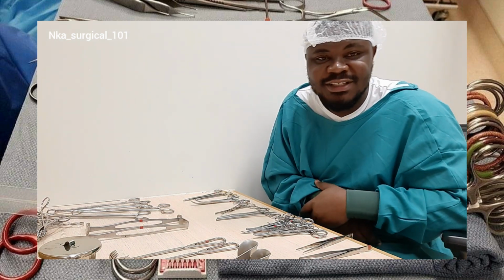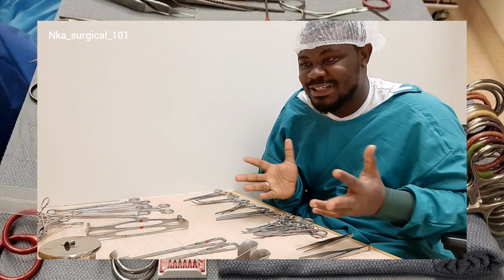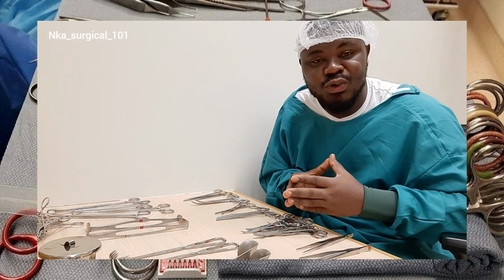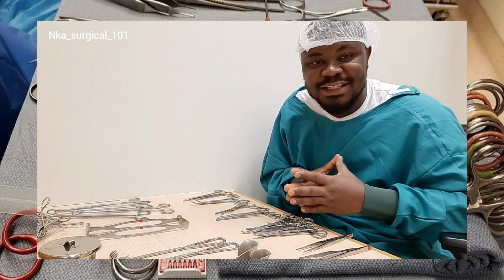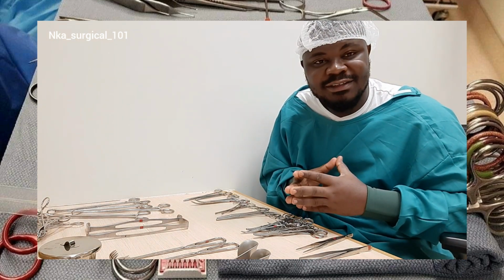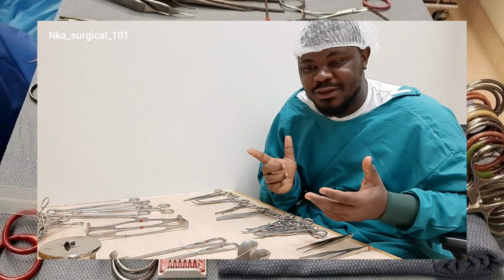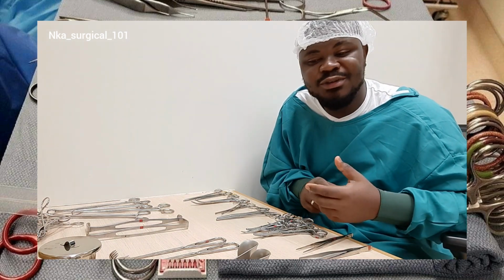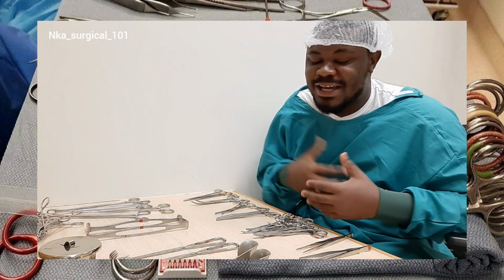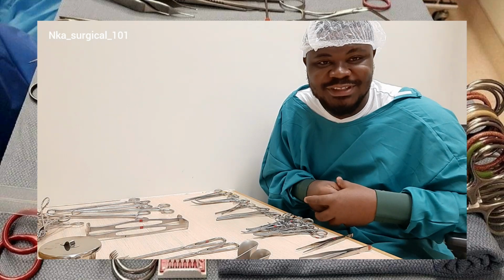The seventh classification of surgical instruments is the suctioning and aspirating instruments. As usual, their names always give you a clue. They are used to suction and aspirate during surgery. Examples are the suction tips that we use in theater. We have the Frazier, the Poole, the Yankauer, and the cannulas. They are all used for suctioning and aspirating during surgeries.